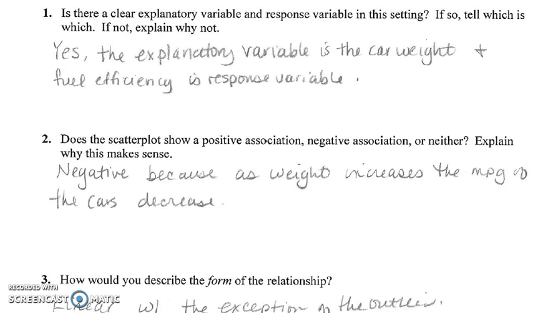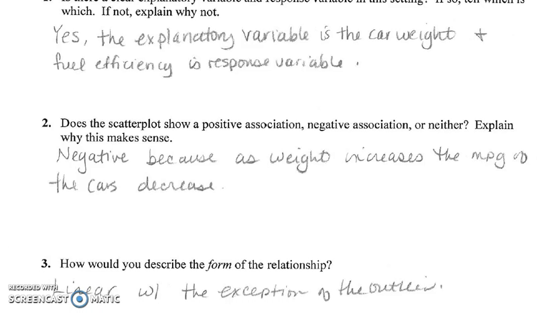It shows a negative association because as weight increases, the miles per gallon of the car decreases. I didn't add in there why this makes sense, but we know that the heavier the vehicle, the more gas it burns to run it typically, so we would expect it to have a negative association.